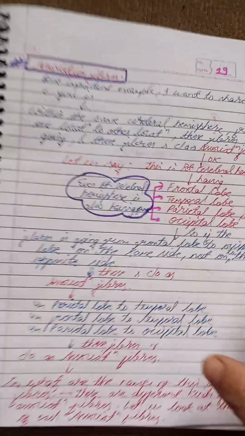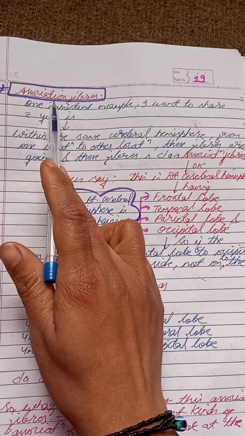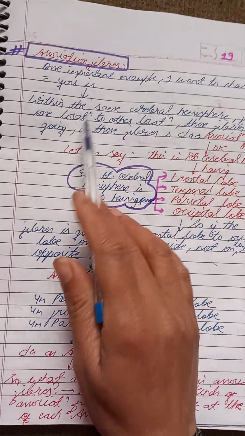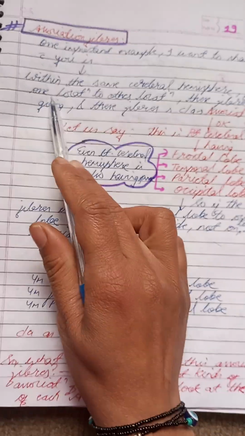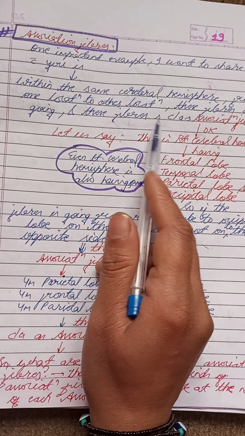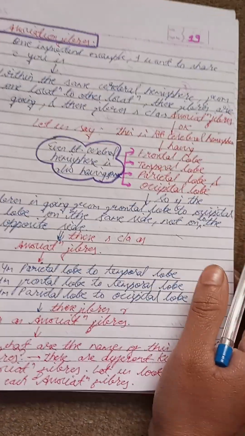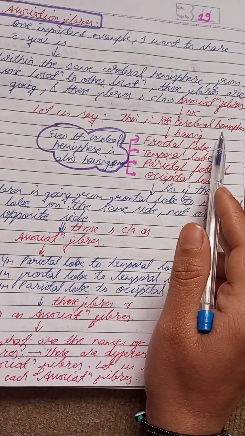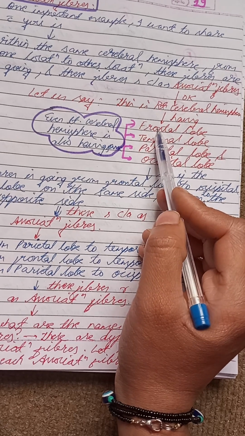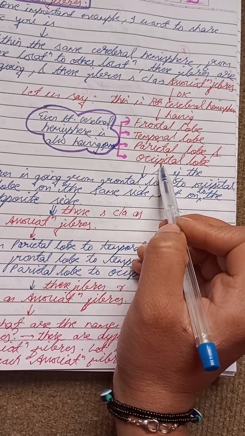Okay, so let's talk about one important example, the association fibers. What are association fibers? Within the same cerebral hemisphere, from one location to another, these fibers are going, and they are called association fibers. Let us say this is the right cerebral hemisphere. In the right cerebral hemisphere we see the frontal lobe, temporal lobe, parietal lobe, and occipital lobe.